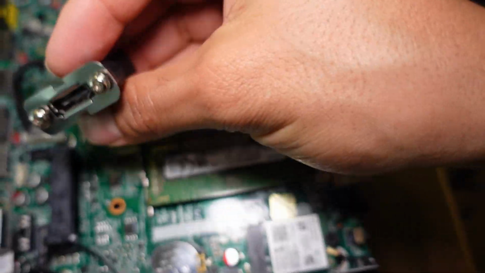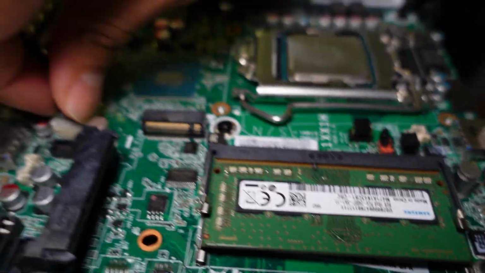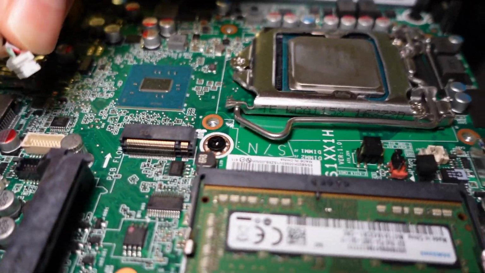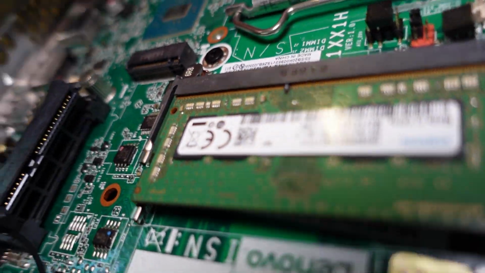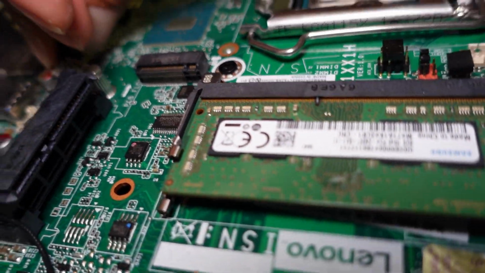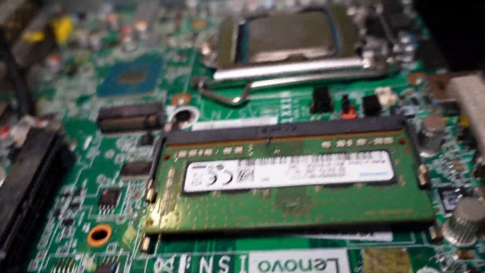I replaced this one to be able to use HDMI, because it had a DisplayPort. You just remove this here. That's it. You don't have to worry about DisplayPort anymore. If you want to put it back, make sure it goes in right, and just push it in.